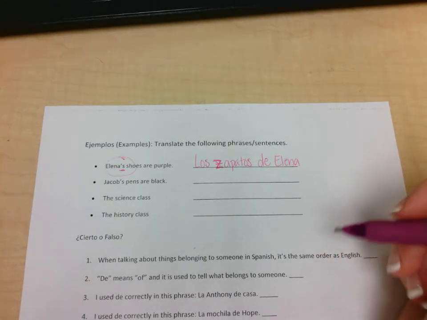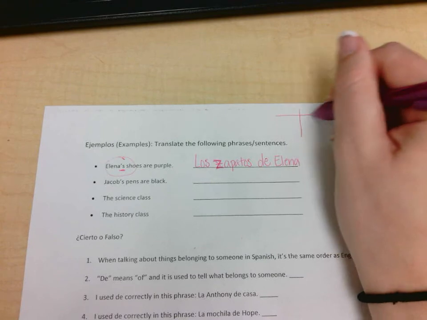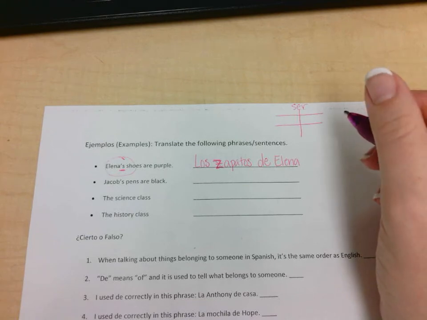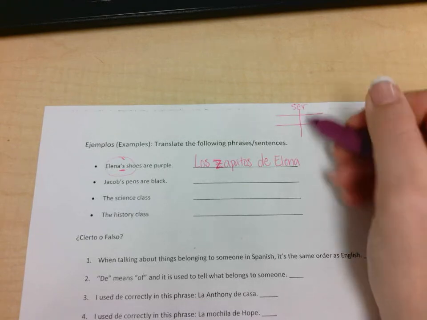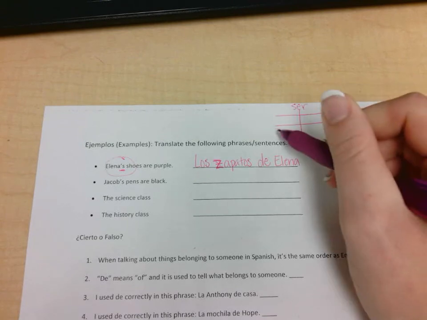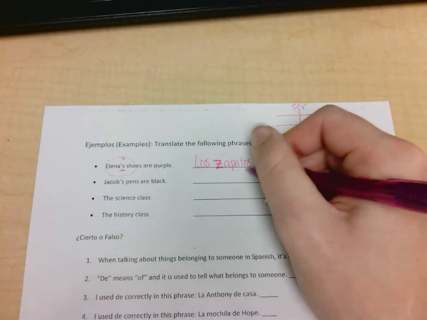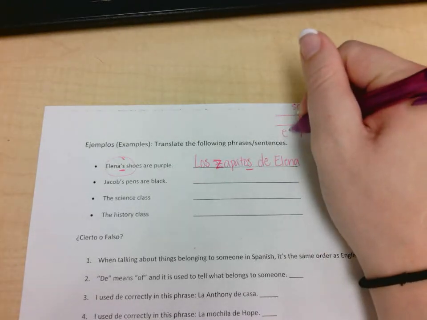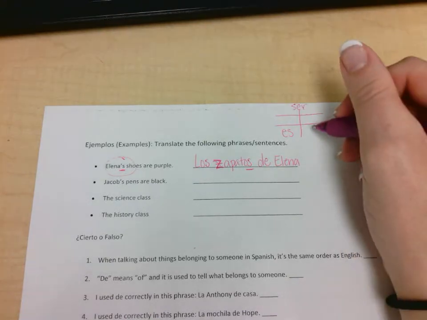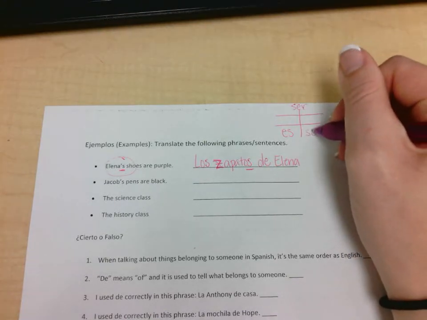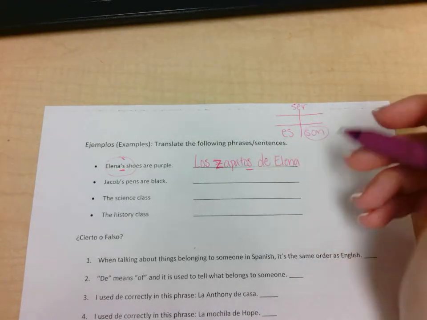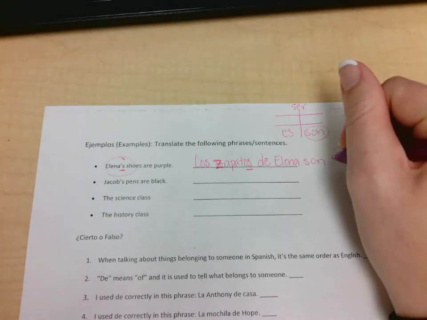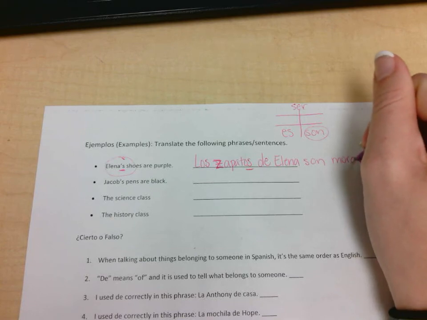Now we need to say are. In Spanish, we are going to use the verb ser in order to determine that. Now, we need to be looking on the plural side for this, alright? We can't be looking at the singular side because we're saying los zapatos, it's plural. So the he, she, it box over here is going to be es. The they box is going to be son, so we're going to choose son. Los zapatos de Elena son. Then we're going to fill it in with the color. The color is purple. That is going to be morado.